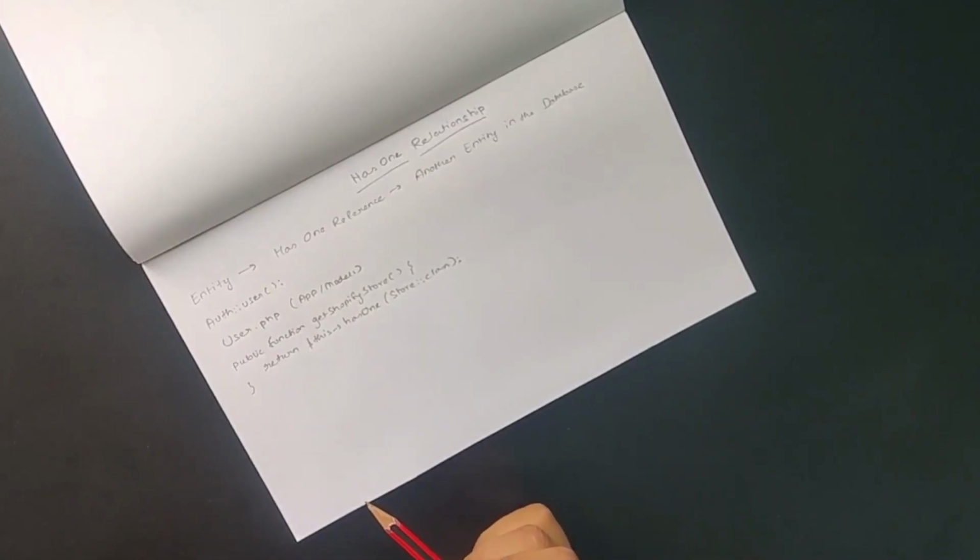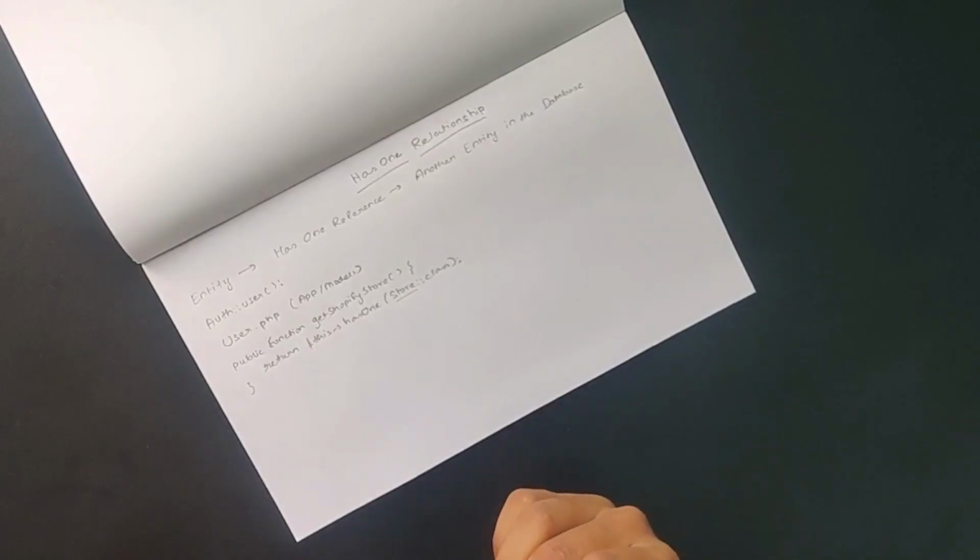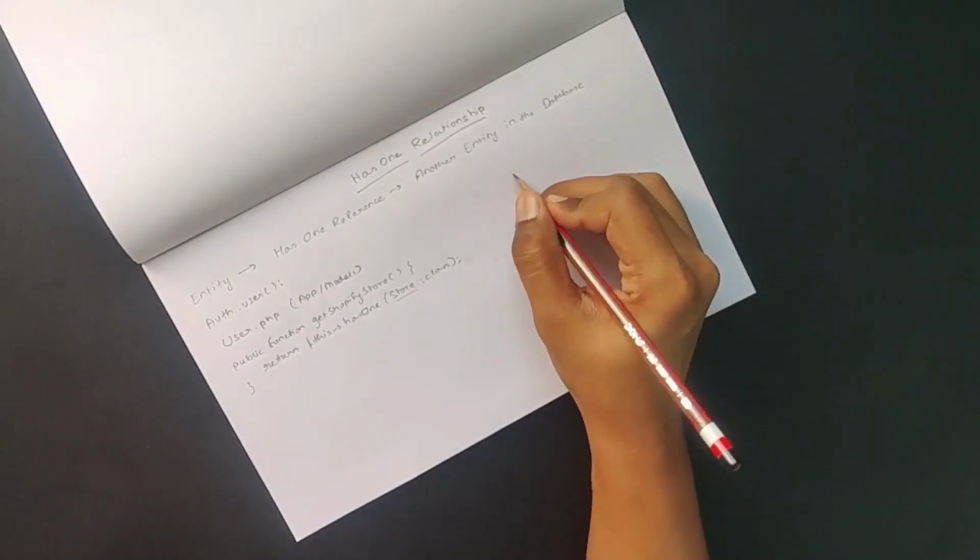So this provides us a way to visualize the authenticated user having one row in the Shopify store table, which is also the stores table here. So this provides us a way to access that. So in the controller code, we can write something like this.